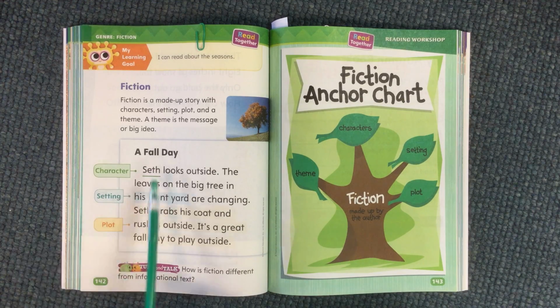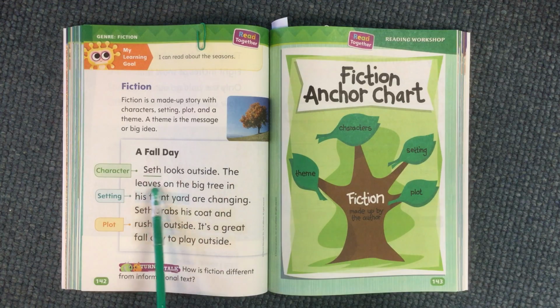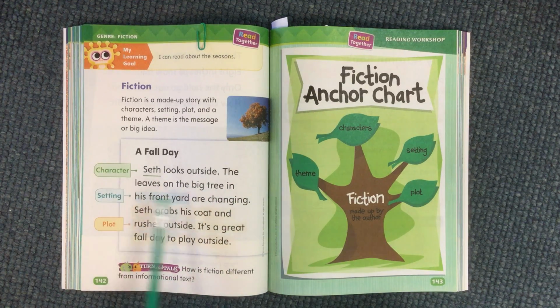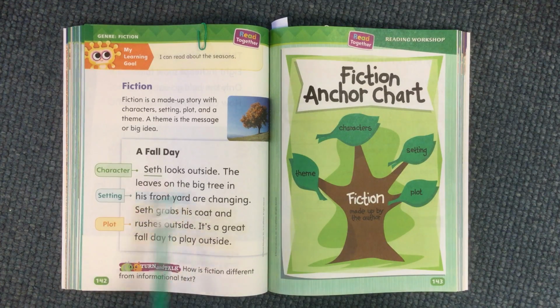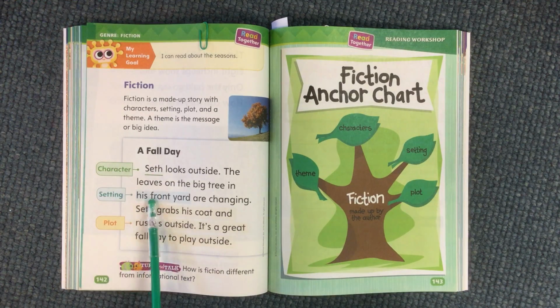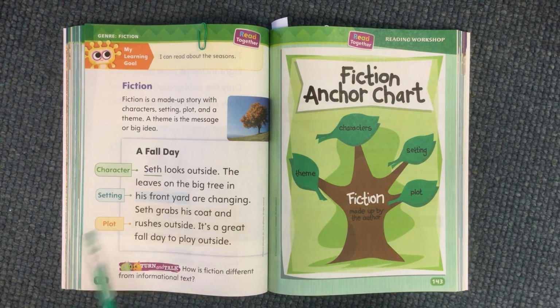A fall day. We have a character, Seth, looks outside. The leaves on the big tree in his front yard are changing. We have our setting. Where is it happening? It's in his front yard. Seth grabs his coat and rushes outside. It's a great fall day to play outside. We have our plot, what's happening in the story. So we have our character, our setting, and our plot.